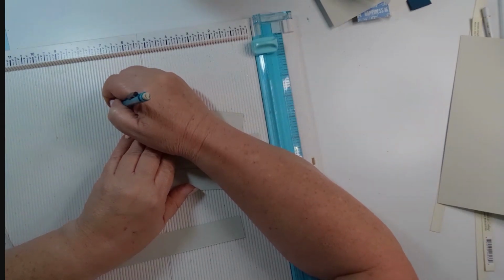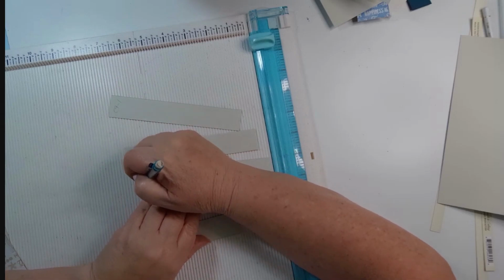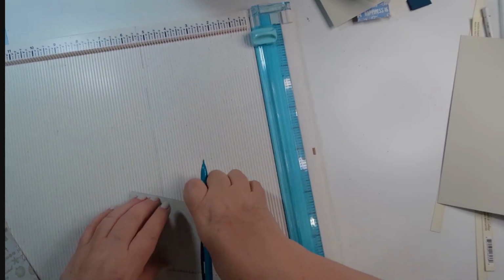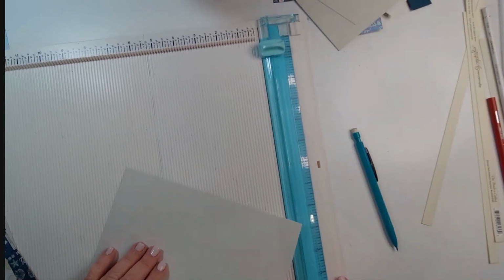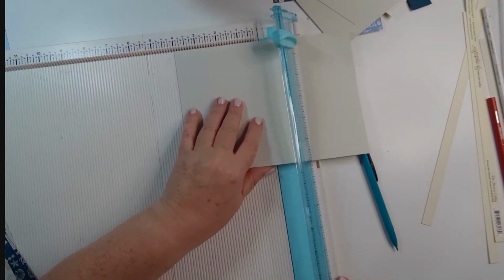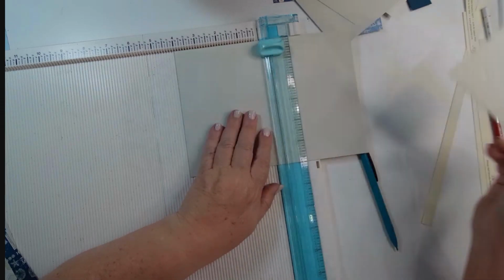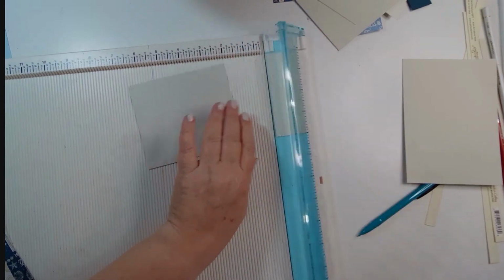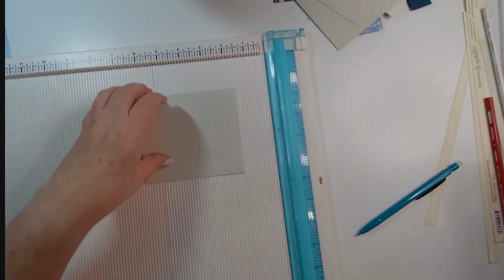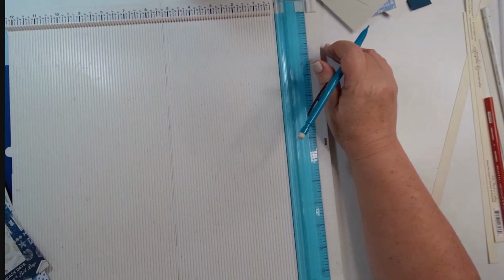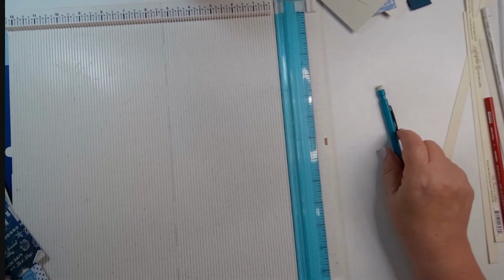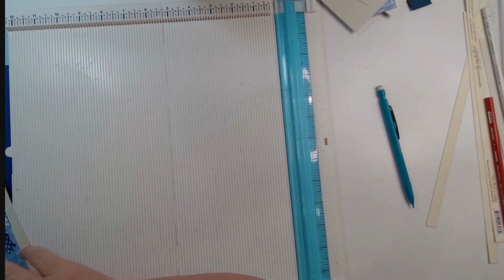Okay, C9. And I need C7-1, which is 4 by 4.5. C7-1. Okay, I think I will do this one.